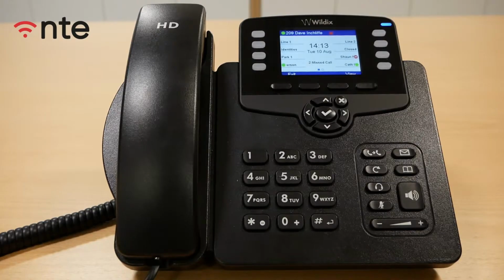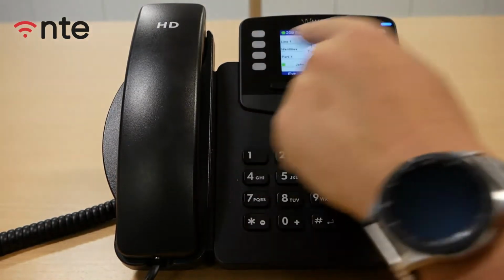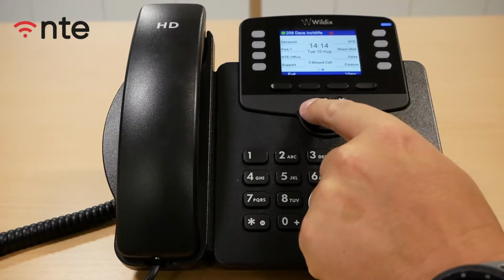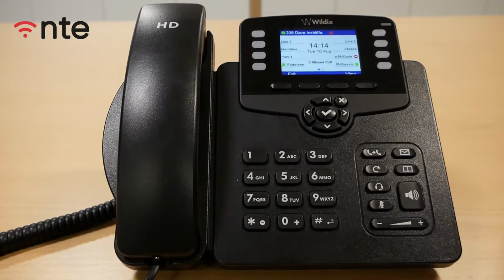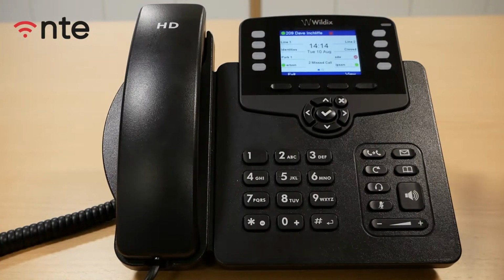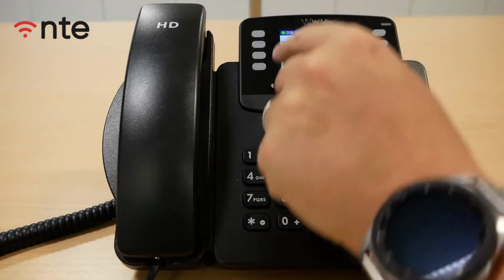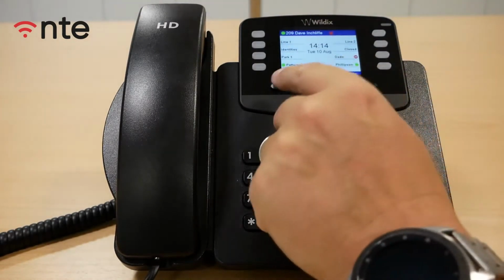Just going to go through the buttons, the features, show you how it all works. These buttons at the top are programmable. We've got 16 on 2 pages, and you can go backwards and forwards like that. The buttons are programmable either by your maintainer or through collaboration, if you happen to have collaboration running. So it will concentrate on the actual fixed keys.